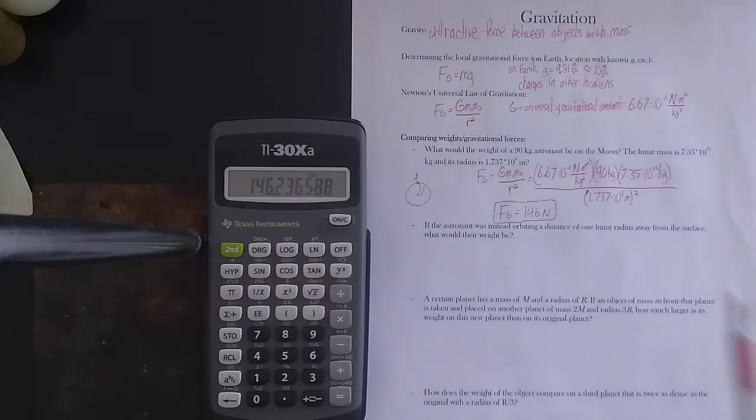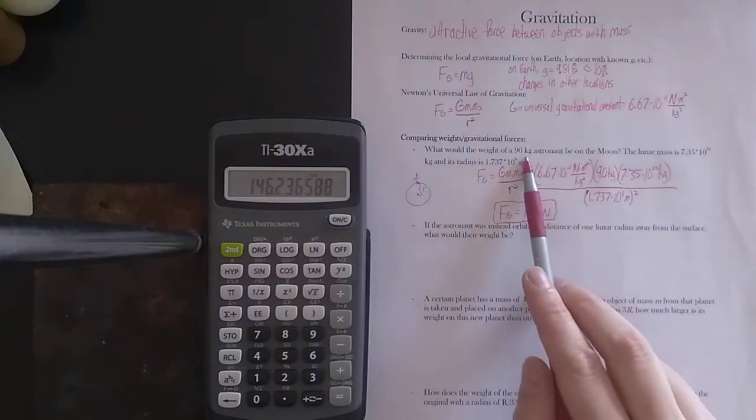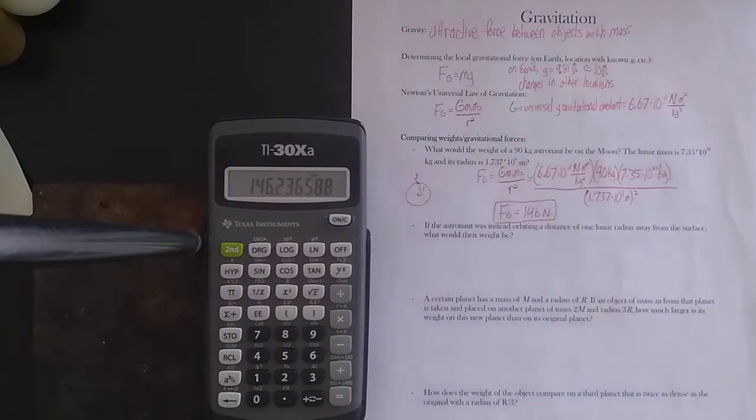Now let's compare that to Earth. The mass of the astronaut is 90 kilograms, so on Earth they would weigh about 900 newtons. This is about 1/6 of that, so you could be tempted to say that on the moon you have 1/6 of gravity. I don't know why I said tempted, that's correct. There's 1/6 of the gravitational force on you if you go to the moon.